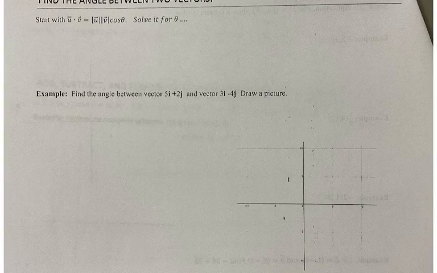Okay, here we've got to find the angle between these two vectors. So let's just look graphically at what we're looking at. If I had to go 5i plus 2j, that's this vector, right? Right 5, up 2. 3, -4 would mean I'm going right 3, down 4, which would put me right here, essentially. Right 3, down 4. Very good. I'm looking for this angle here.